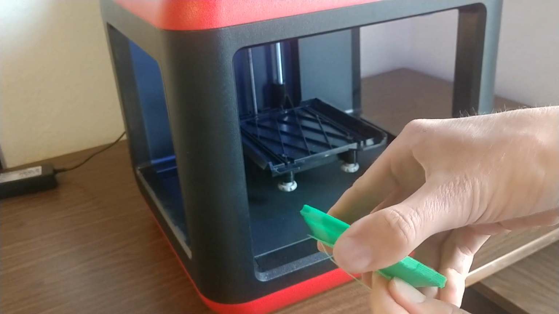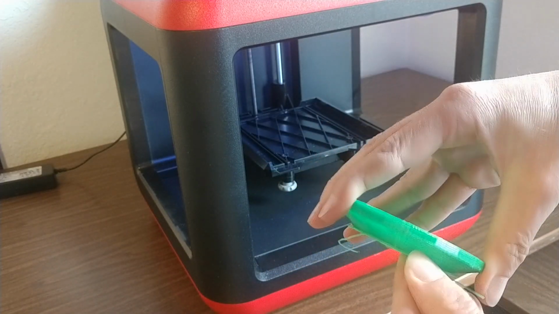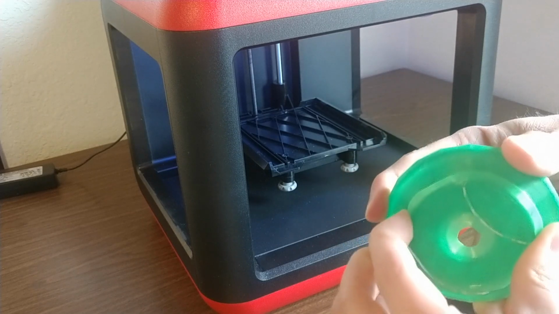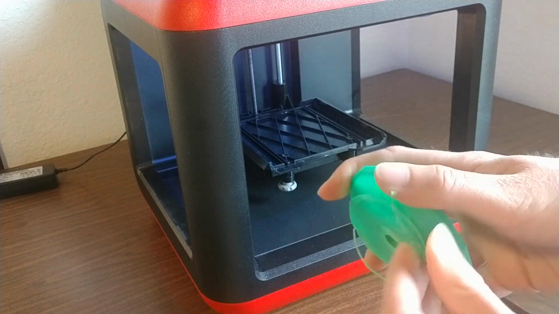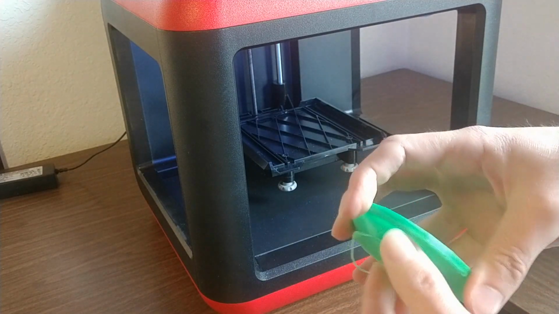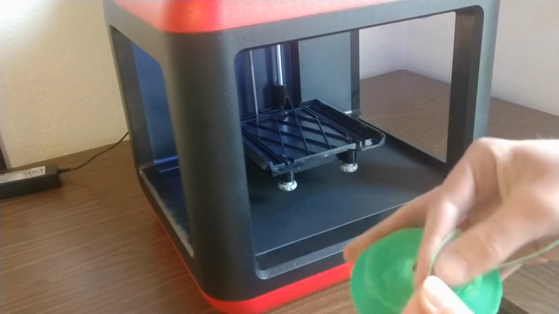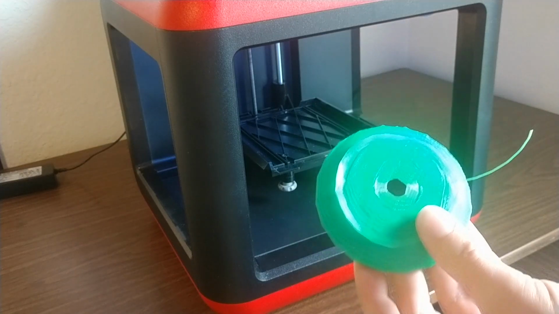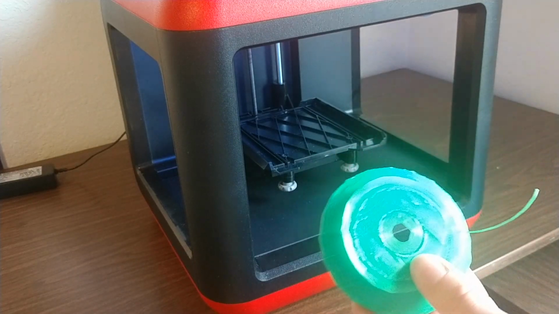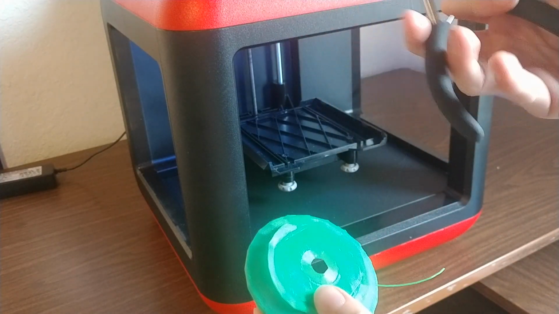Next, we would want to remove any of the extraneous support material, such as a raft or a brim, like I've got on the bottom of mine. And if this proves to be too difficult with your hands, then you can use tools such as micro cutters or a craft knife.